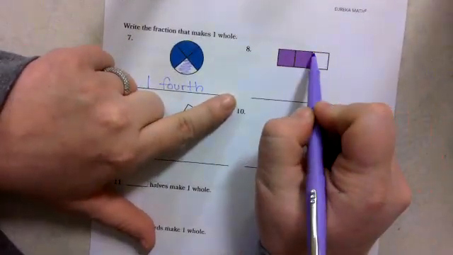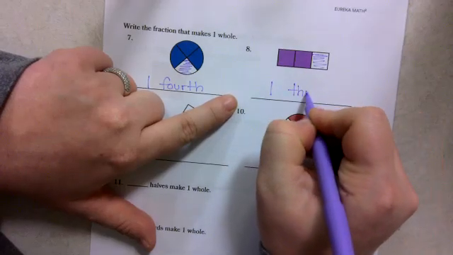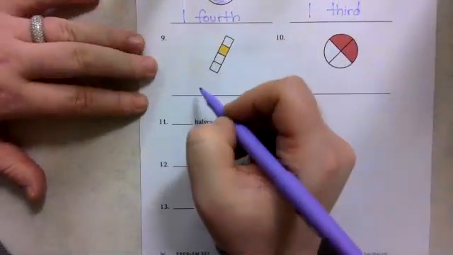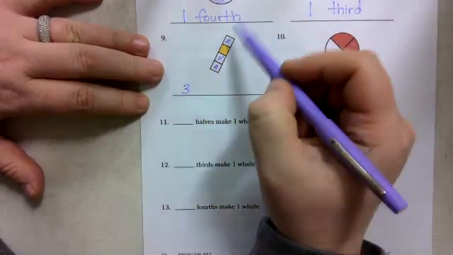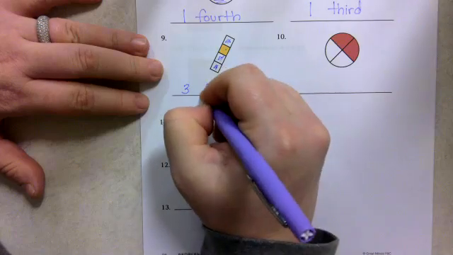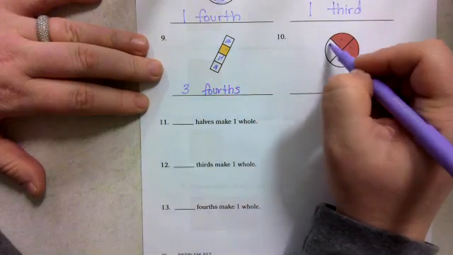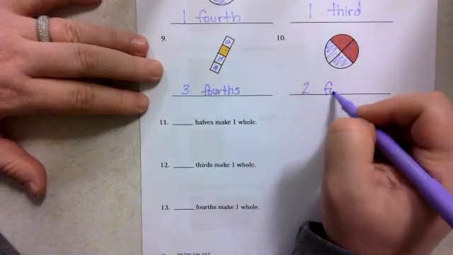Here, how many? Well, I would need to color 1/3 because 1 out of how many pieces? 3. This one I would need to color 1, 2, 3 pieces. And how many pieces altogether? 1, 2, 3, 4. 3/4. I would need to color 2 pieces out of how many altogether? 4. So fourths.